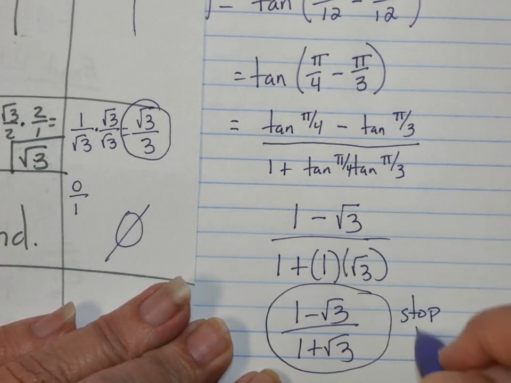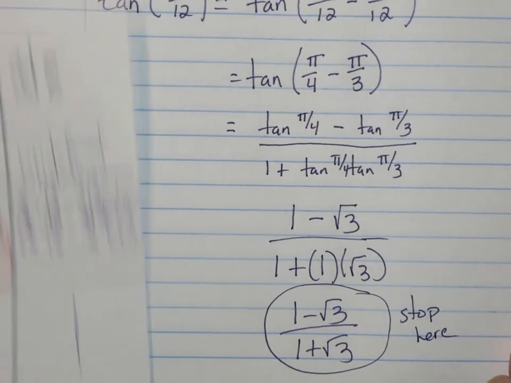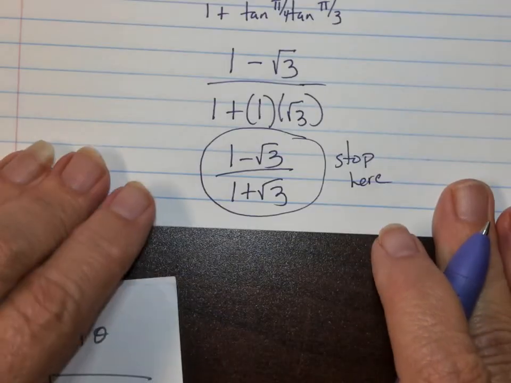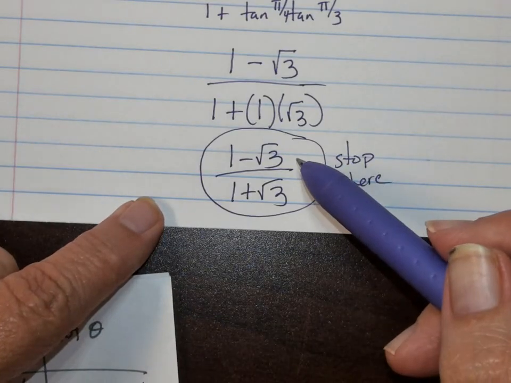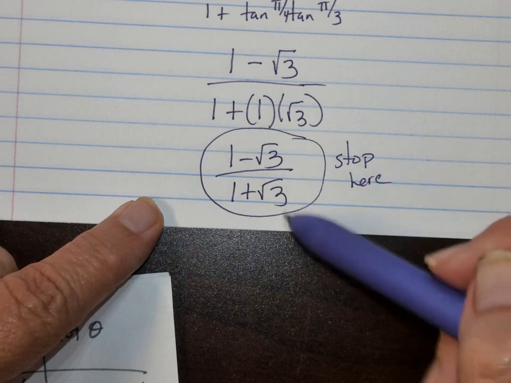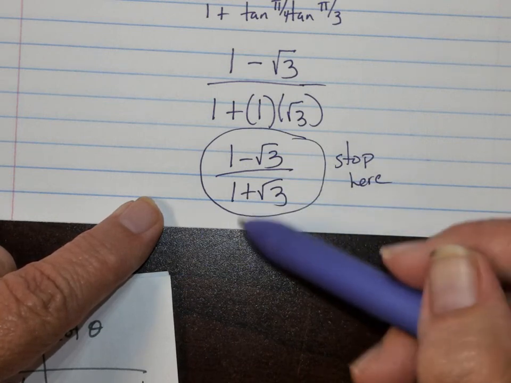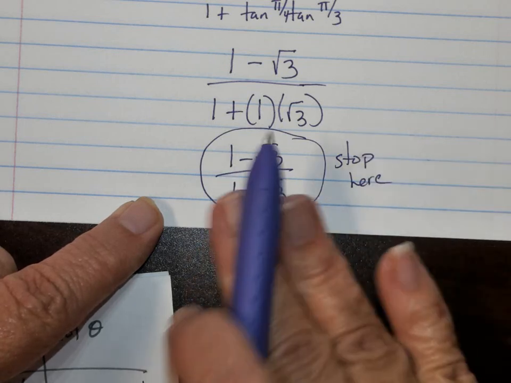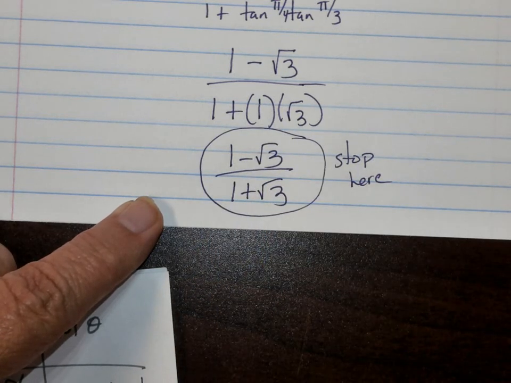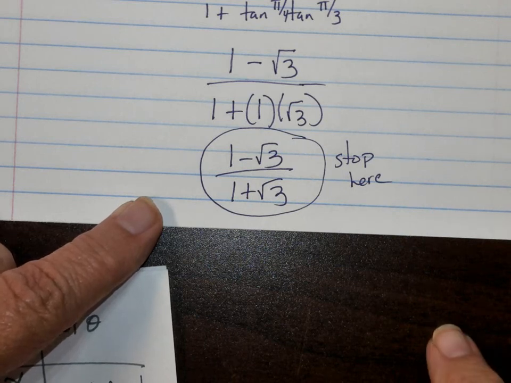When we're doing this work, we're going to go ahead and stop here. If we wanted to fully simplify, we would need to rationalize the denominator, right? But we're going to go ahead and stop right there, because we don't want to just focus all our energy on rationalizing.